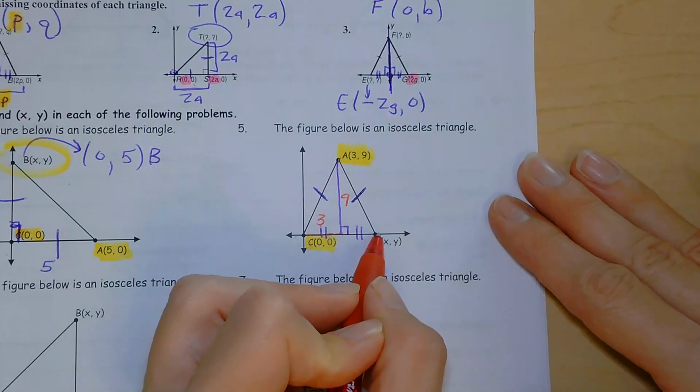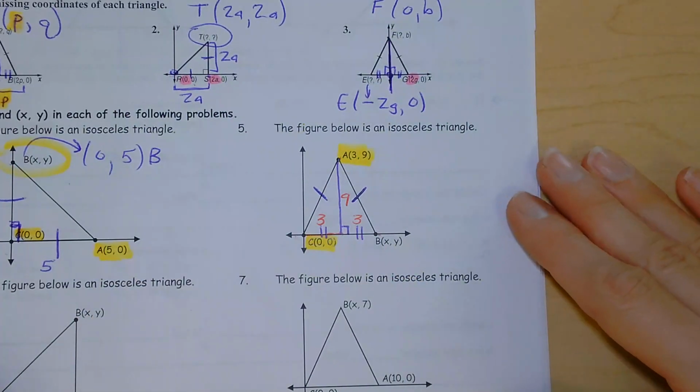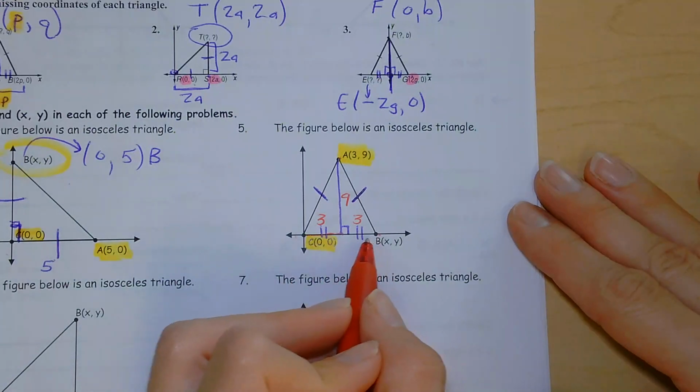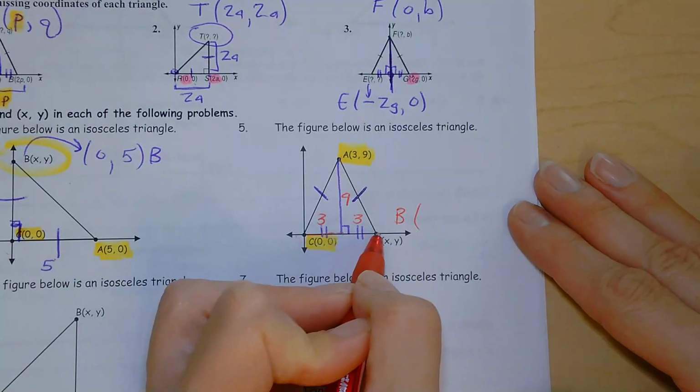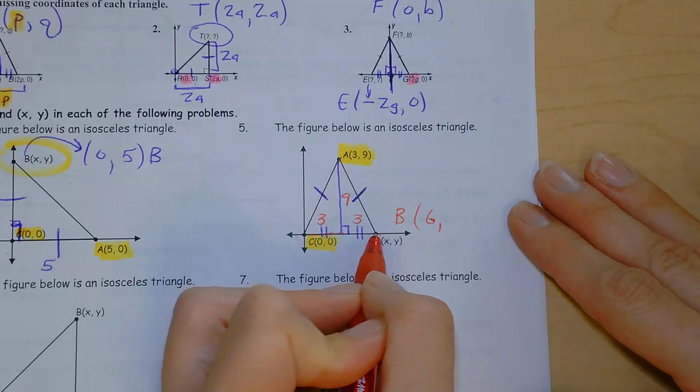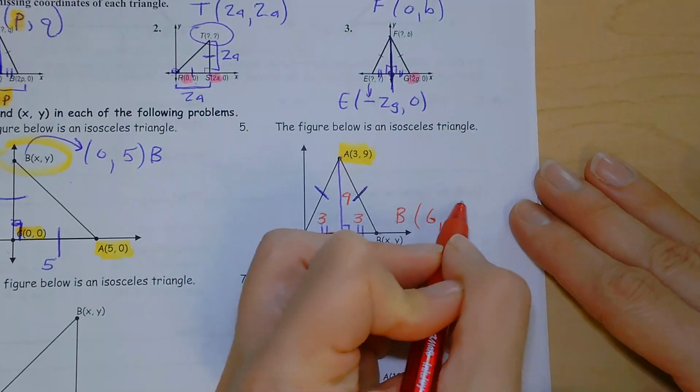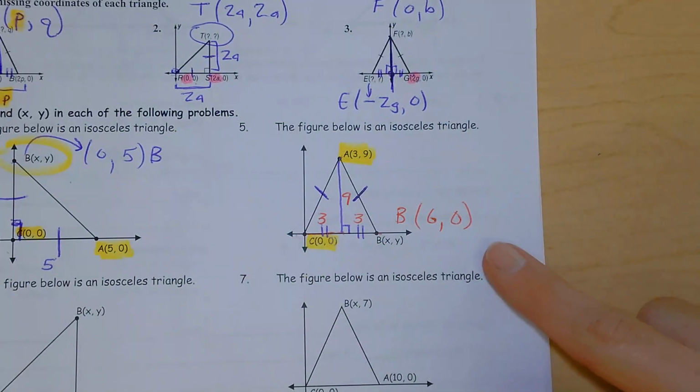So to get to this point, this would also have to be another 3. So if you add those together to get coordinates for B, they went right 6, but then they didn't go up from the axis, so it's 6, comma 0. So B's coordinate would be 6, comma 0.